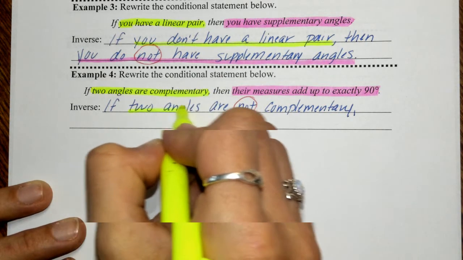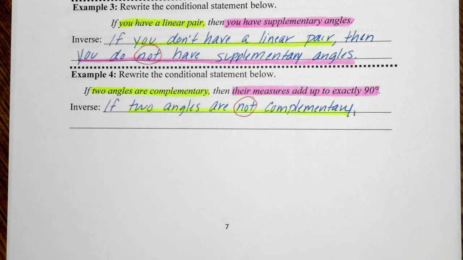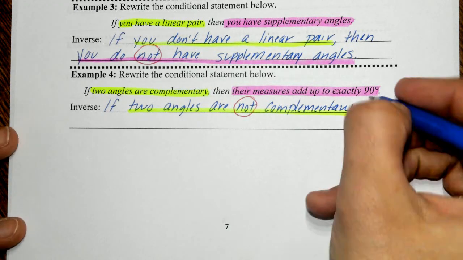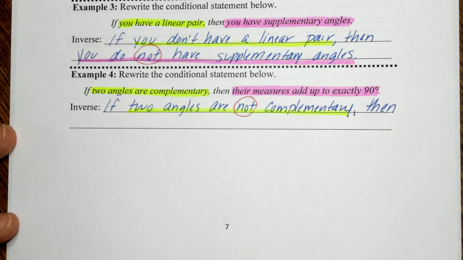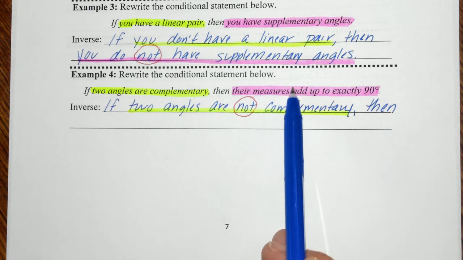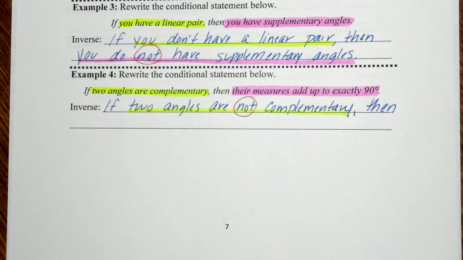And here we have the hypothesis still in the same location. We just changed it to the opposite. Our conclusion, their measures add up to exactly 90 degrees. We need to change this to the opposite, where the measures do not add up to exactly 90 degrees. So that's what we're going to do. We're going to say then, do not forget that word then, their measures do not add up to exactly 90 degrees. So we're just adding in a do not or a don't right here. Okay, so go ahead and write that out, pause it, and write that out for me.